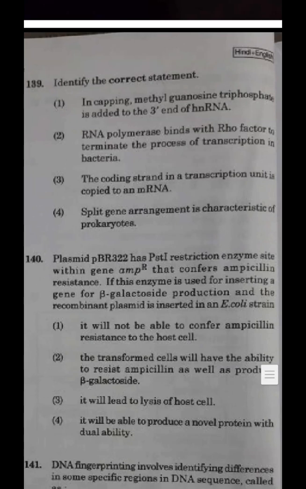One is known as the template strand or non-coding strand, while the coding strand is the one which has its sequence similar to that which is present in mRNA. Only the thymine is replaced by uracil in the mRNA synthesized, because the coding and non-coding strands are complementary to one another. And on this template strand or non-coding strand, RNA synthesis takes place.